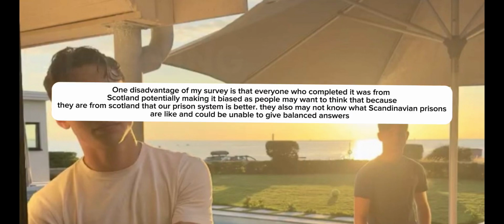One disadvantage of my survey is that everyone who completed it was from Scotland, potentially making it biased, as people may want to think that because they are from Scotland that our prison system is better. They also may not know what Scandinavian prisons are like and could be unable to give balanced answers.